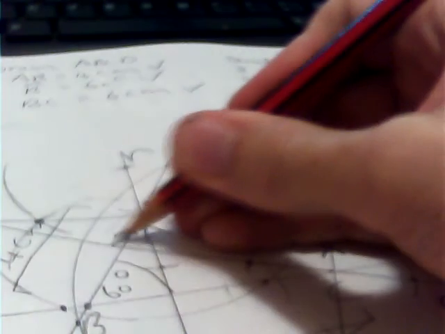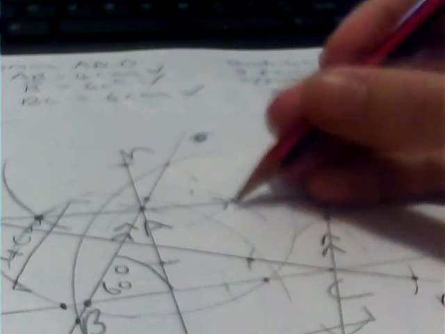So now where the two lines intersect, we can label that intersection as point D. So now we should have constructed a parallelogram where BC is parallel to AB and AD is parallel to BC.